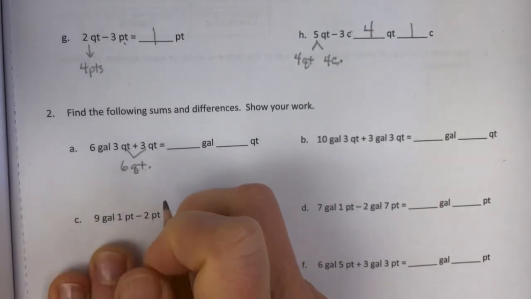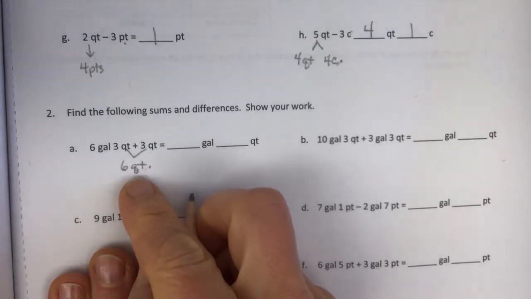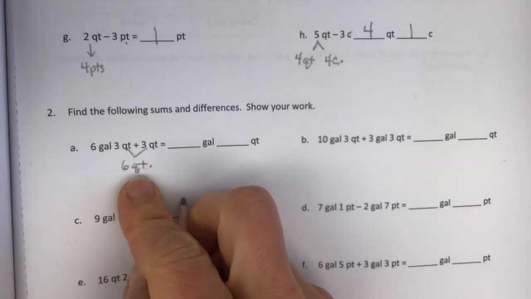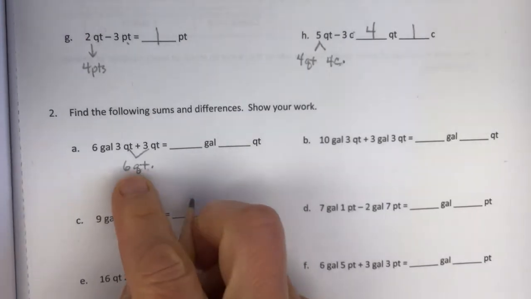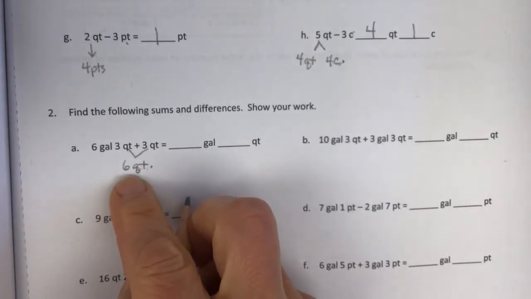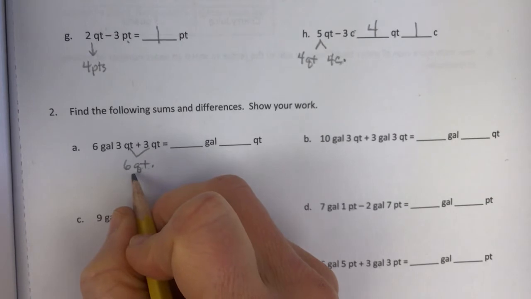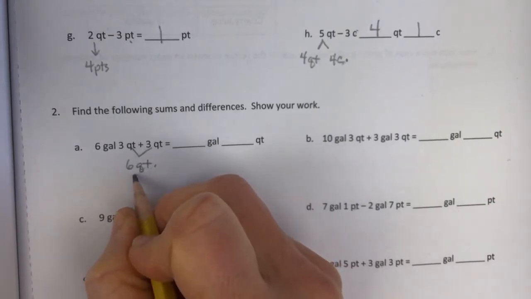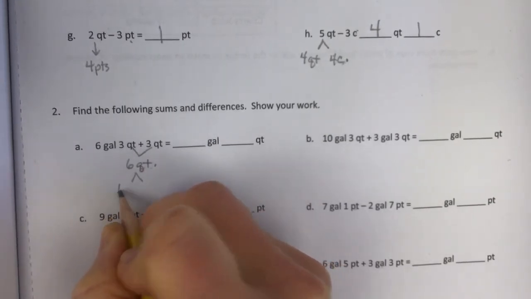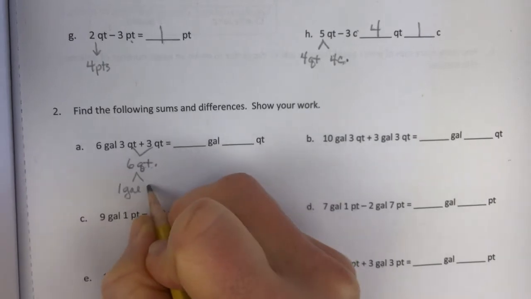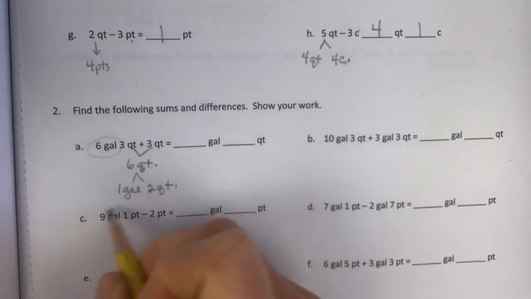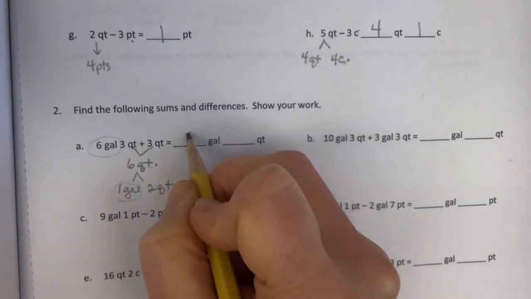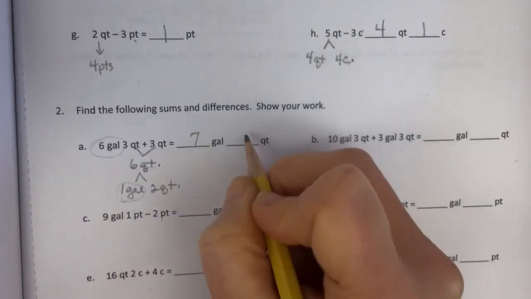How many quarts make a gallon? 4 quarts make a gallon. 4 Q's in the gallon. So out of these 6 quarts, 4 of them make 1 gallon, and I'd have 2 quarts left. So 6 gallons plus 1 more gallon is 7 gallons and 2 quarts.